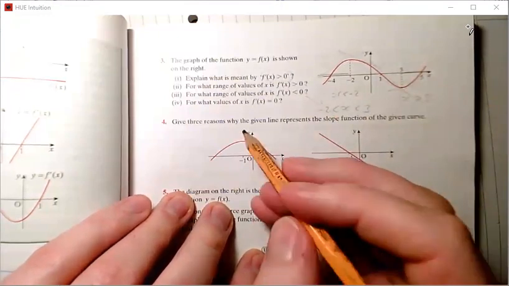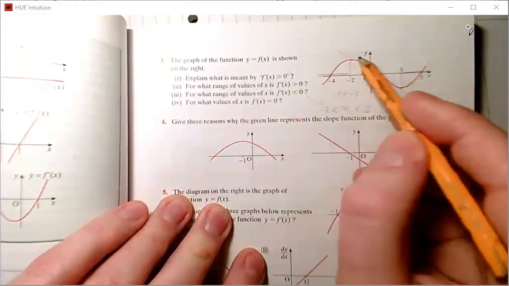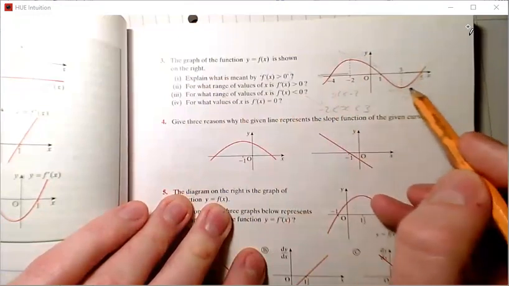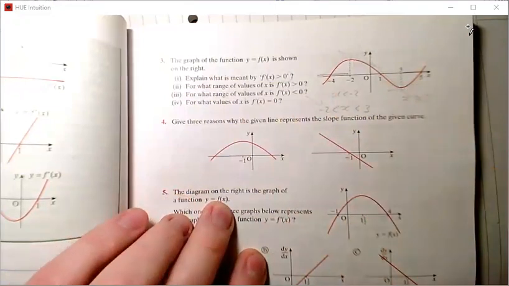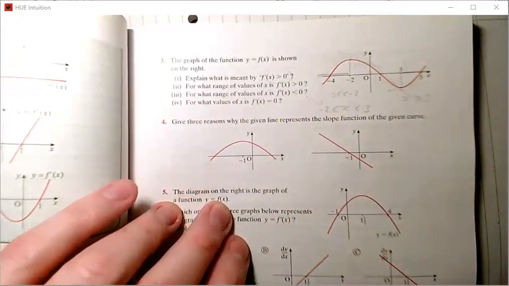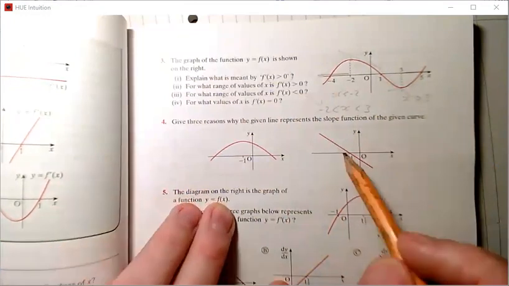And then for what values of x is f'(x) equal to 0? Well, these are our local maximum and local minimum points, our turning points. So x is -2 and x is 3 would be your two points there where that's equal to 0, excuse me.